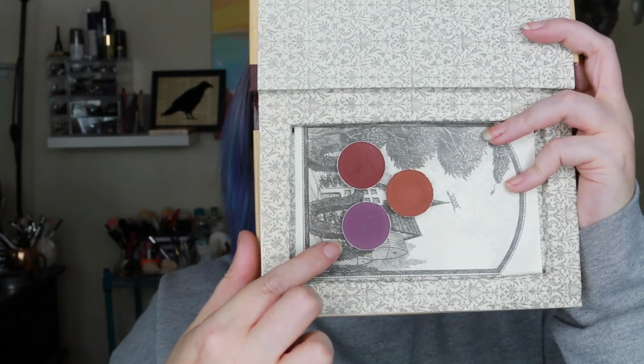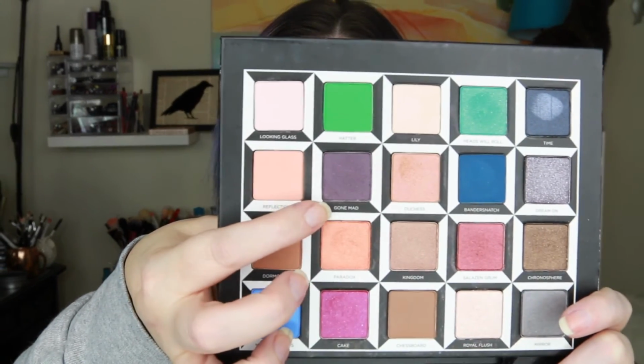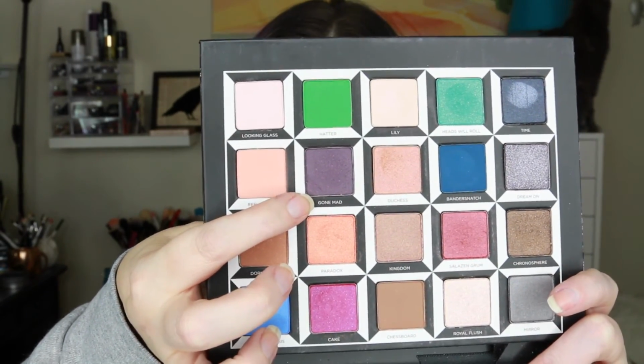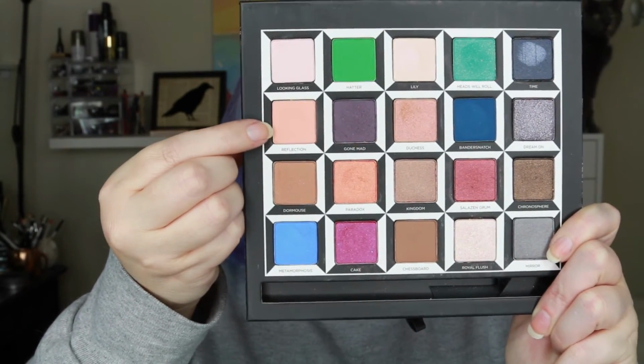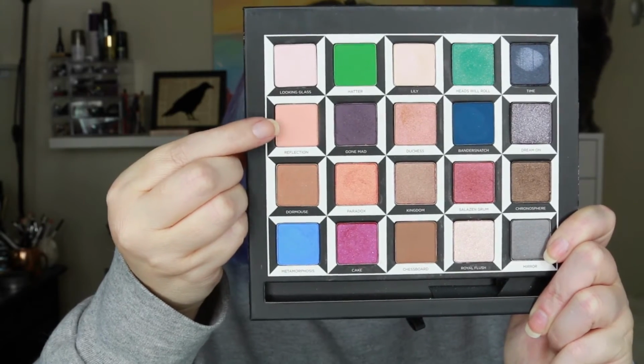I've got this pretty straight up kind of purple, and then for my lid, I used, this is the Urban Decay Alice Through the Looking Glass palette in the purple shade here, Gone Mad. And then for my transition color, I used this shade called Reflection, this sort of coral colored shade here. And the reason I chose those, so let's take a look at the color wheel.